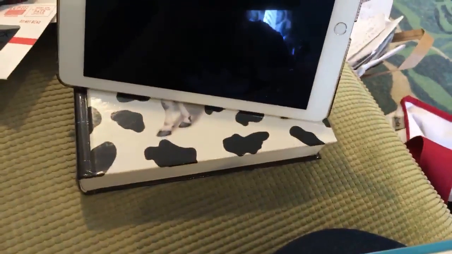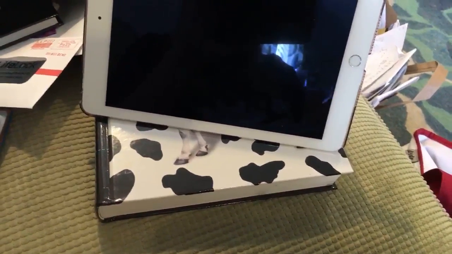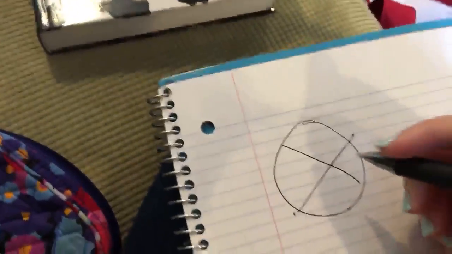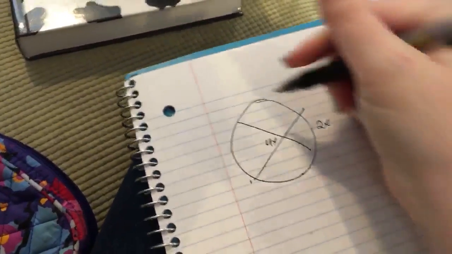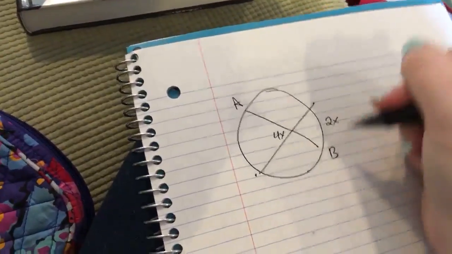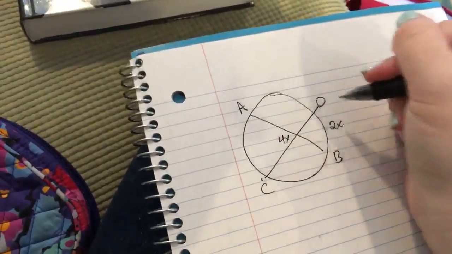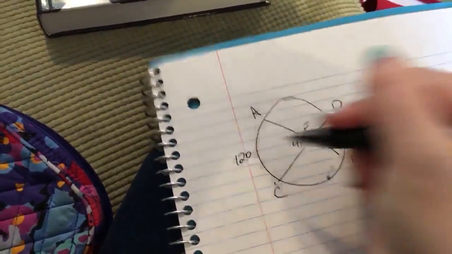So we've got a circle. We've got 2 chords. This is 4x. This is 2x. A, B, C, D, E. And this is 120.